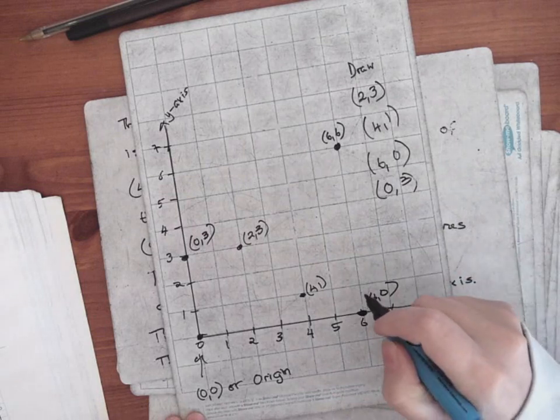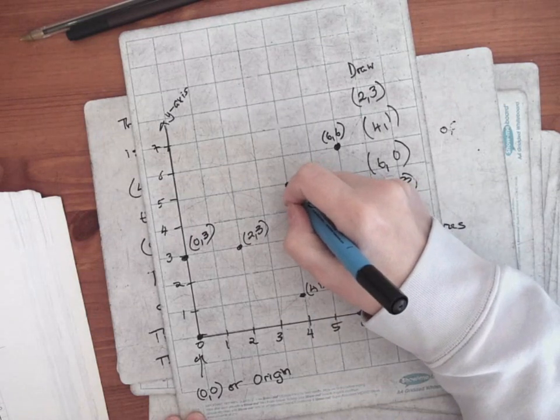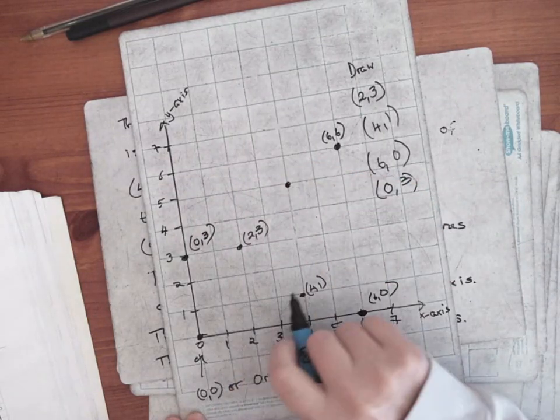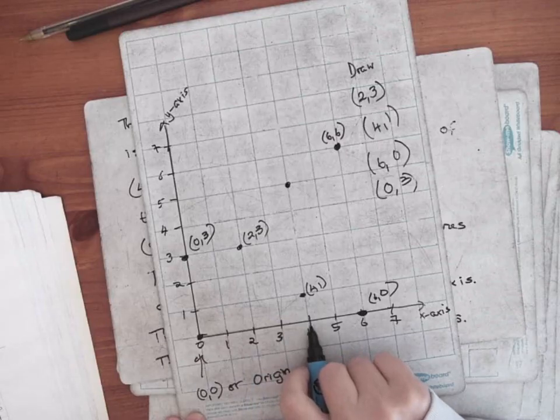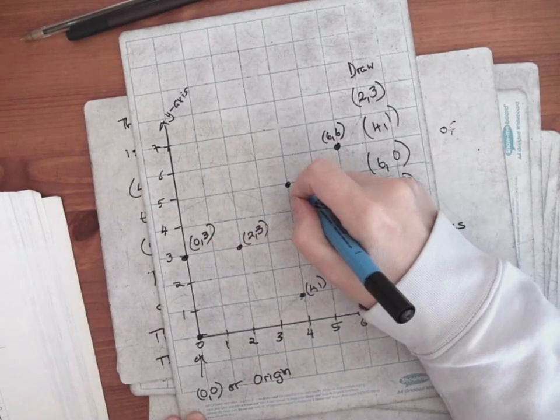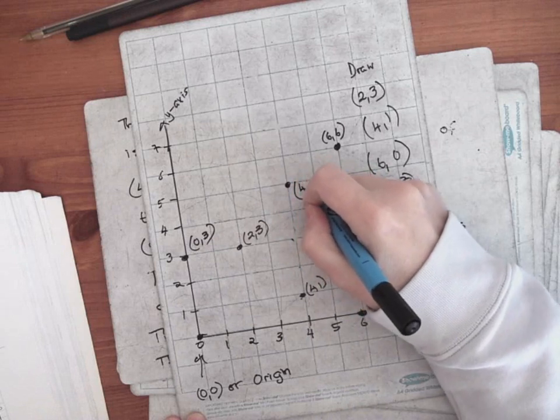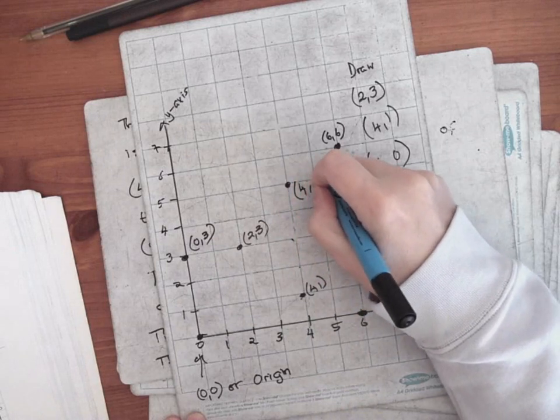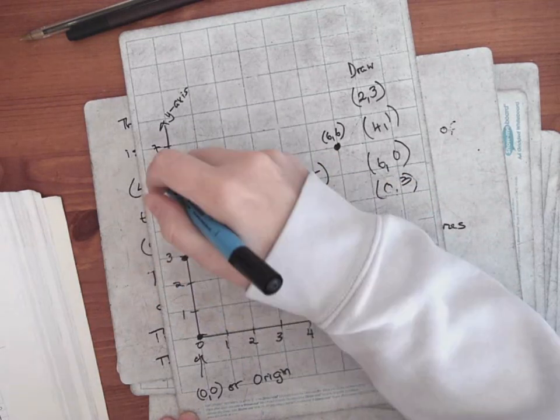Okay, so if I had this point here, right, okay, so how do I get to there? I go 4 steps across and then 5 steps up, so that's point 4, 5.